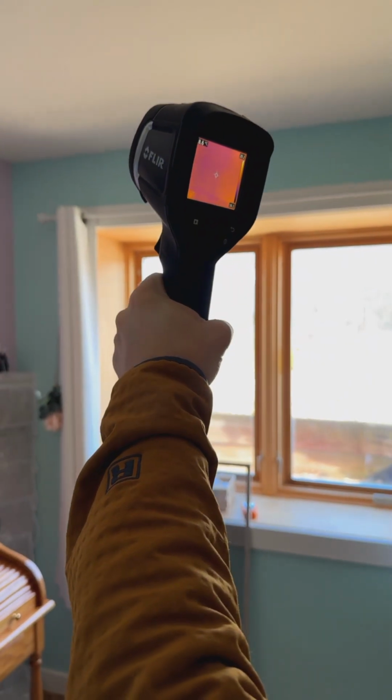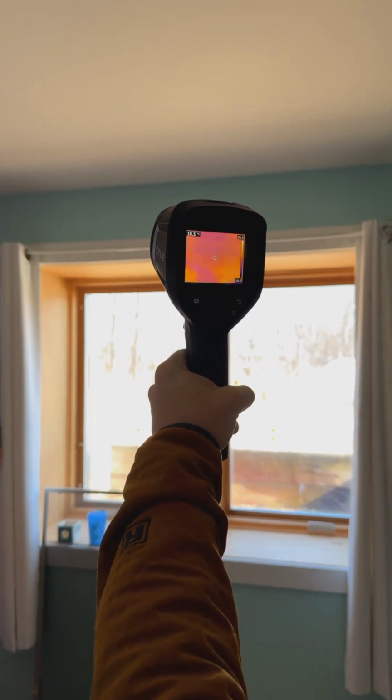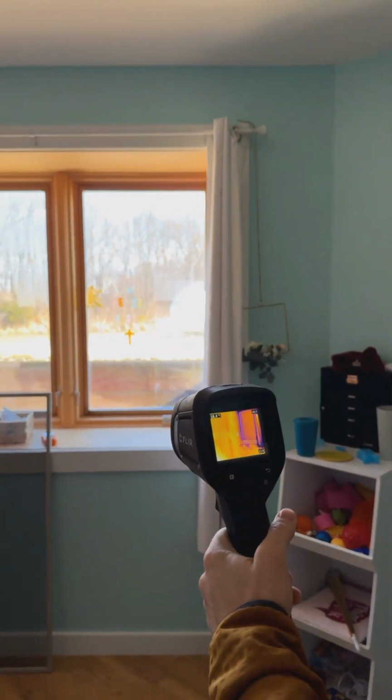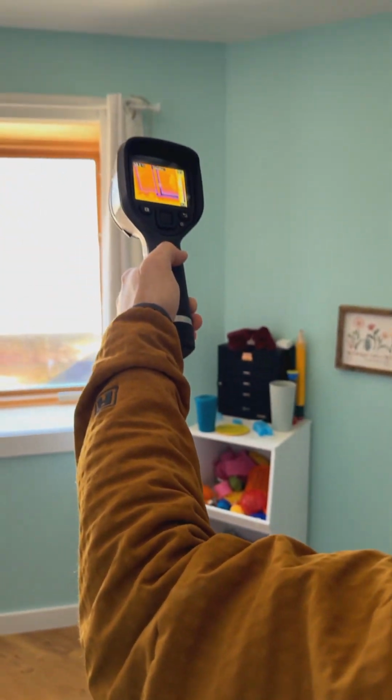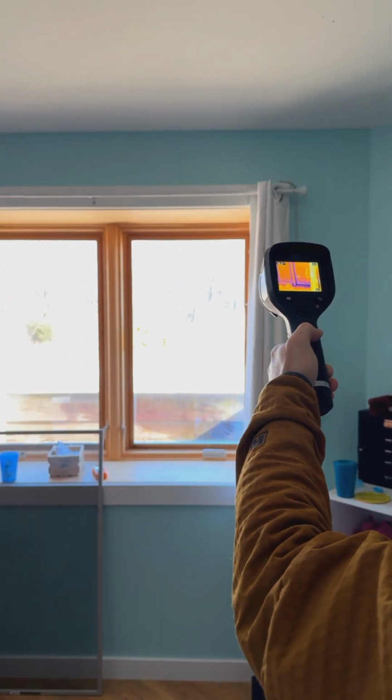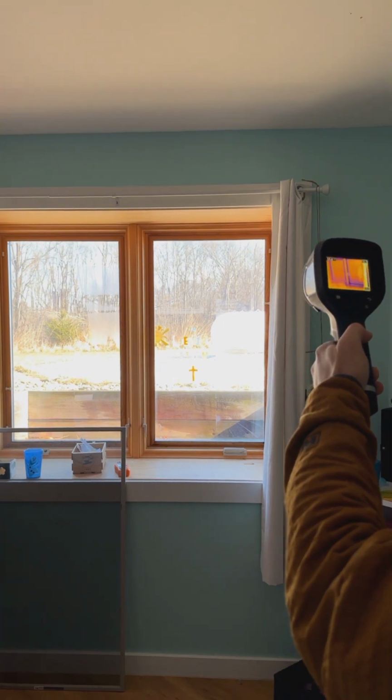But yeah, just kind of looking around. I'm not necessarily expecting anything in this ceiling, but just kind of confirming. And the bottom of the window, I don't see much. It all looks good. It just shows that where you see that discoloration does tend to be the colder temperatures there.